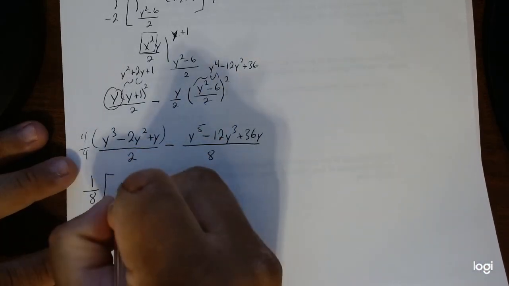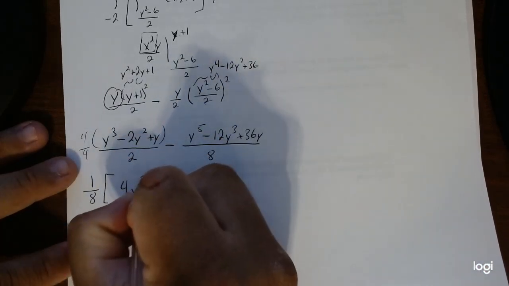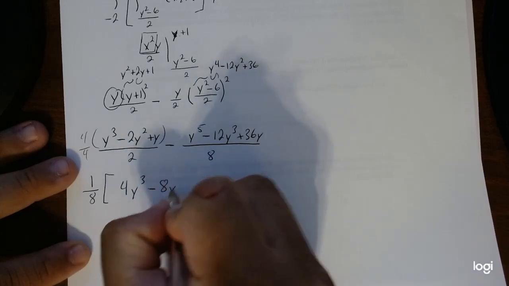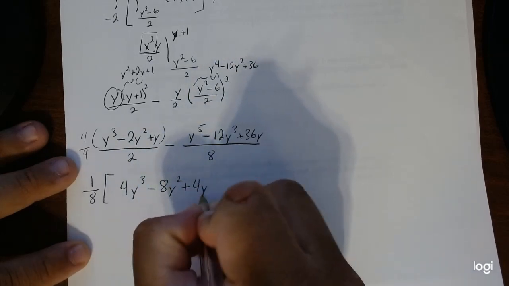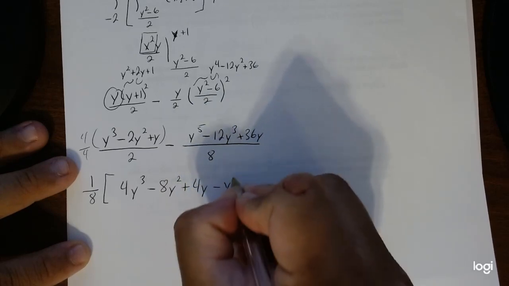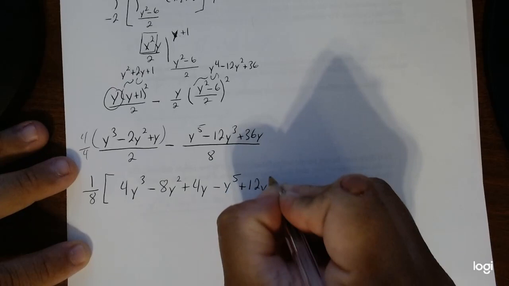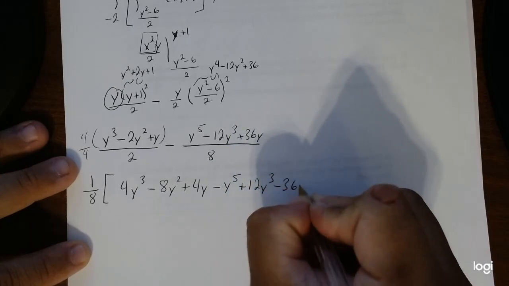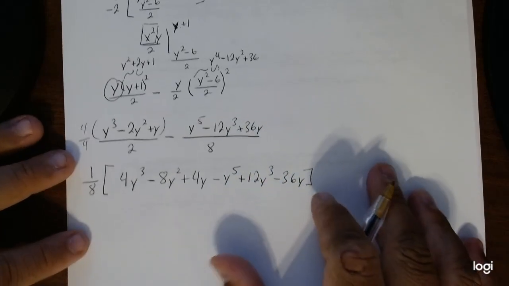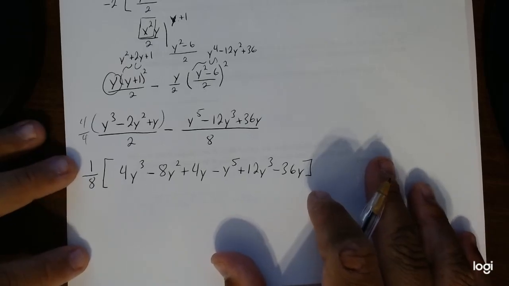So this ends up being 4y to the 3rd minus 8y squared plus 4y. And distributing this negative, now I can put everything with no fractions underneath. Like that. And now I just collect my terms as much as I can.